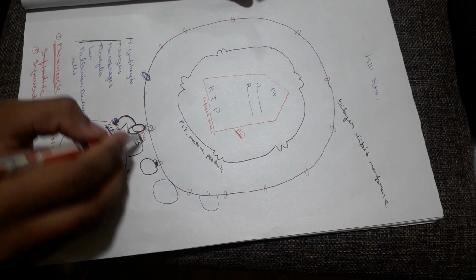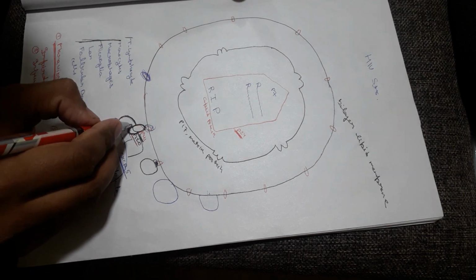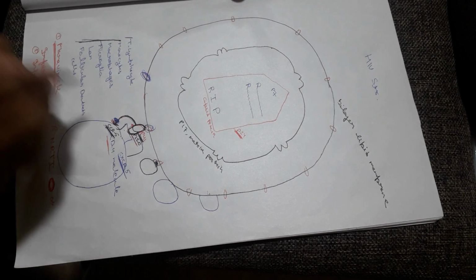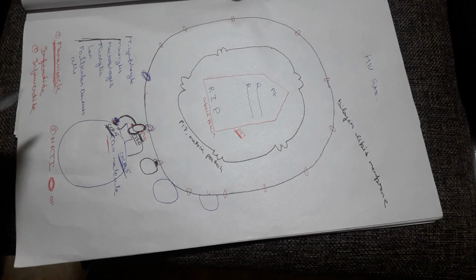So when the env gene mutates, some modification occurs in the gp120.